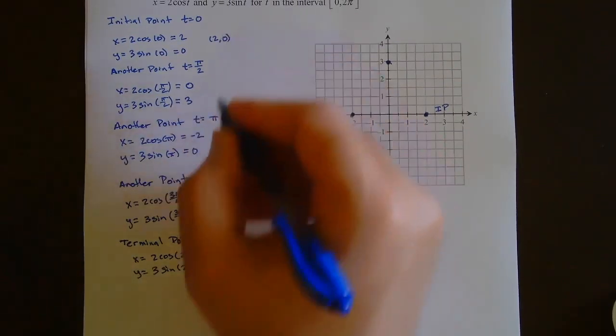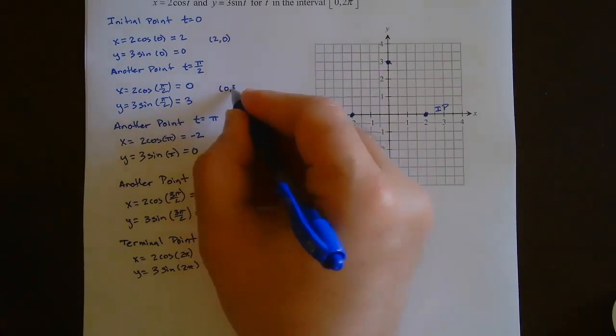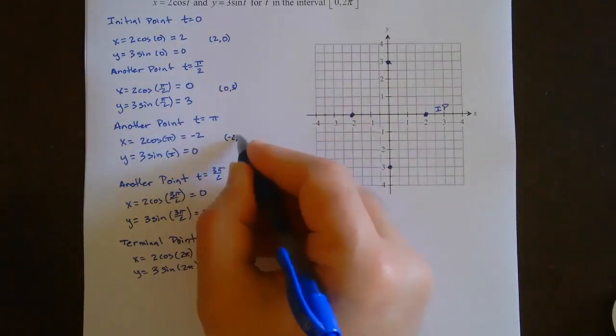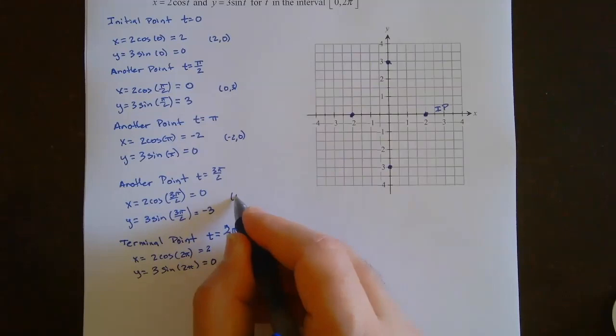And I should have been putting points. So this point right here is 0 comma 3. This point right here is negative 2, 0. And this point is 0, negative 3.